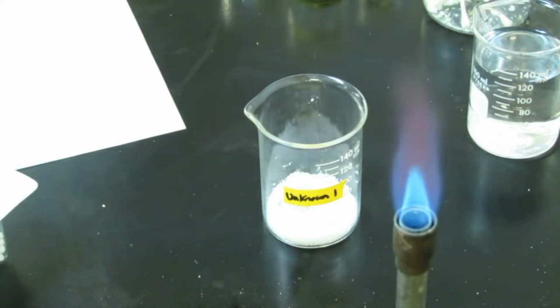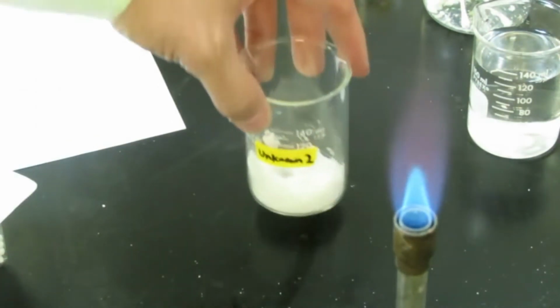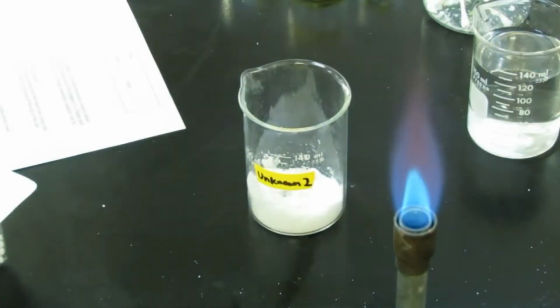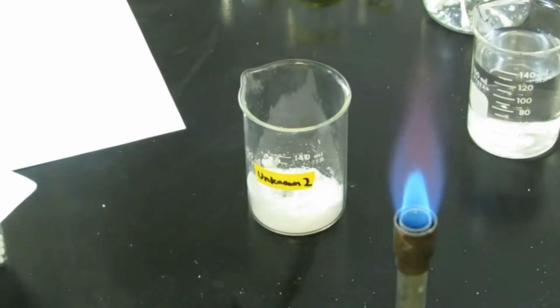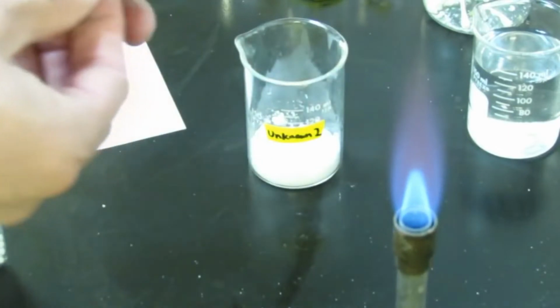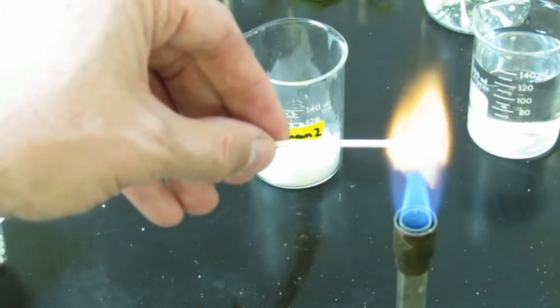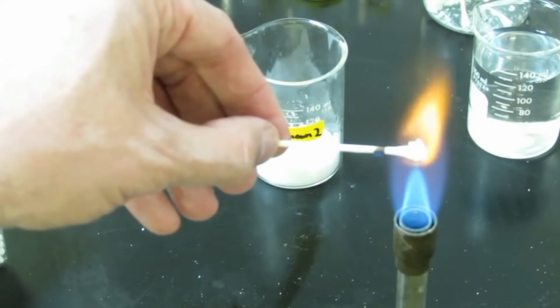Okay. And then we'll put that off to the side. And this is our unknown number 2. We'll handle that the same way. We'll get our Q-tip moistened and get that nice and coated with our unknown number 2. And that's unknown number 2's flame test color.